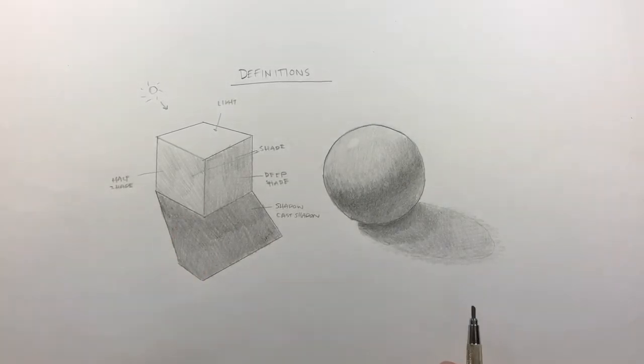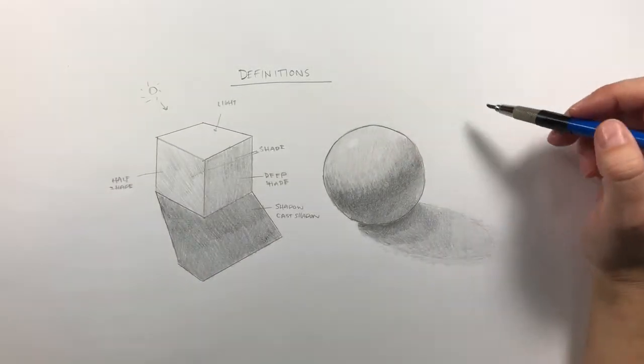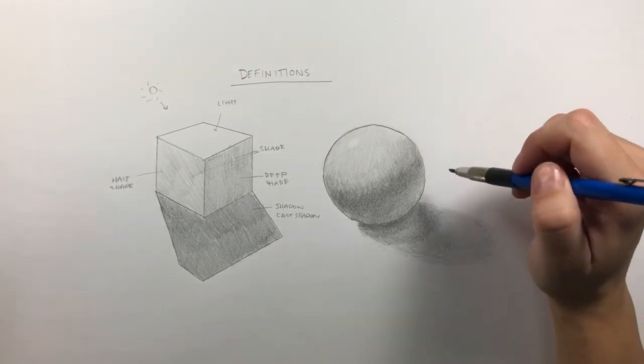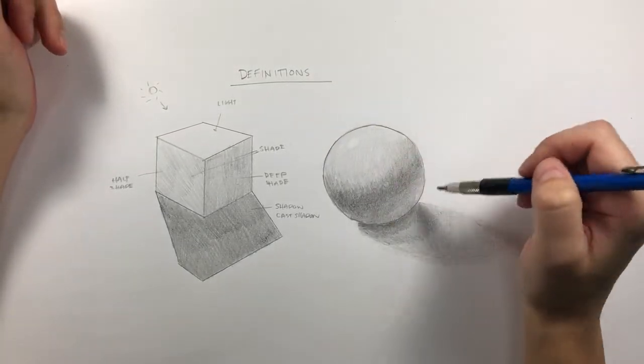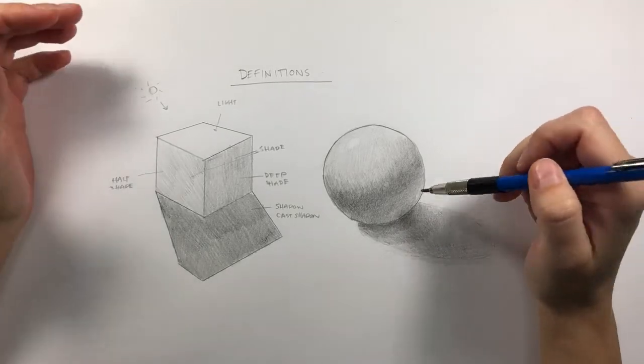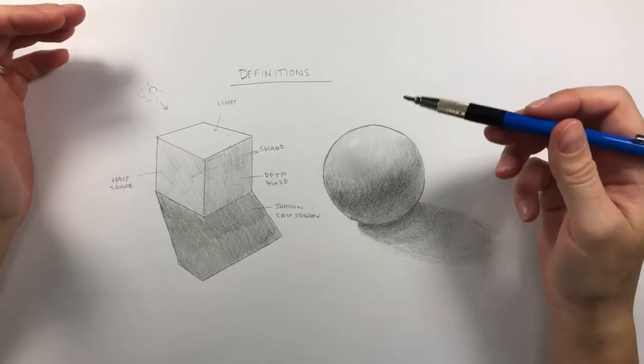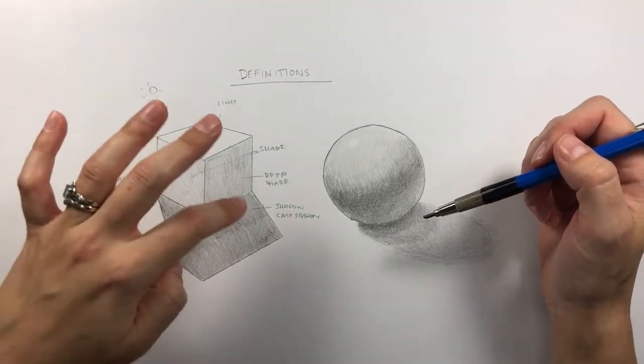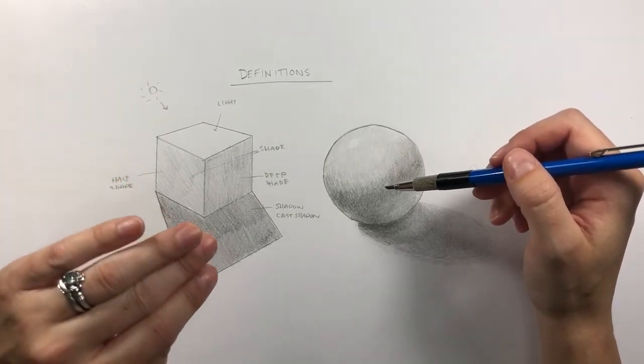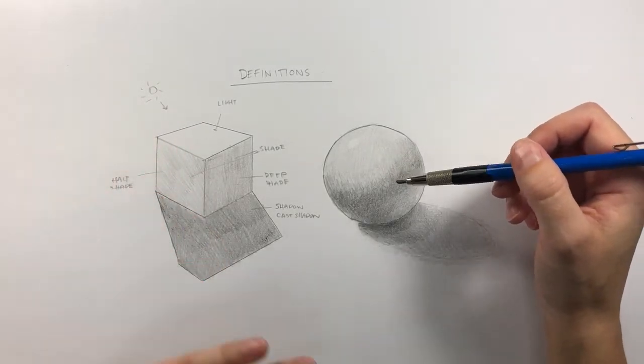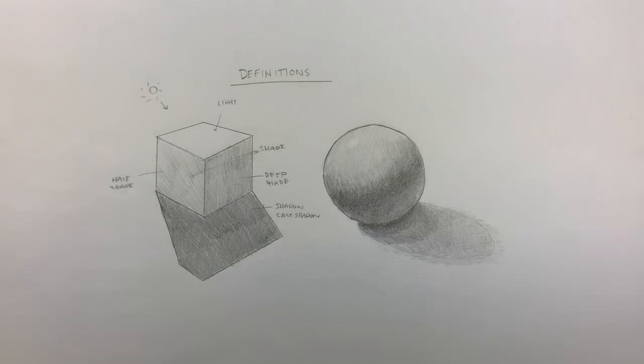Okay, moving on. Now I have a sphere. We're getting into a slightly more complicated object now. And things are going to be more difficult. There's going to be more things happening in this. We don't just have flat sides. We have rounded sides. And how the light goes around those sides is going to change what we call them.